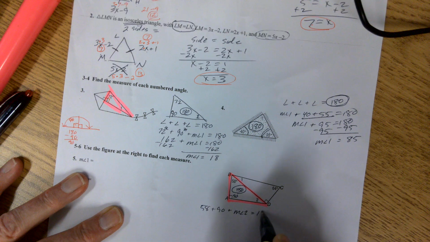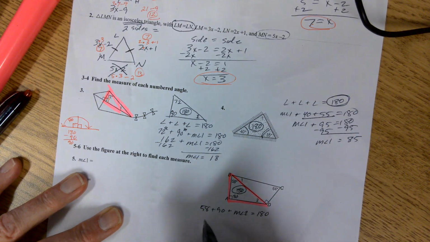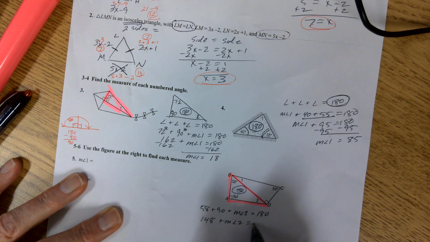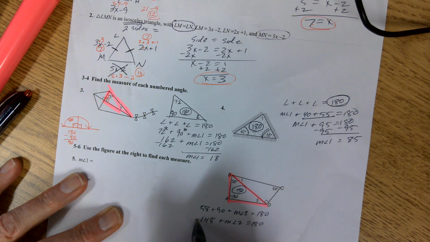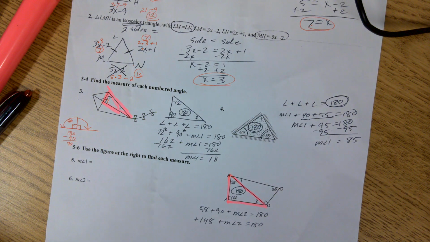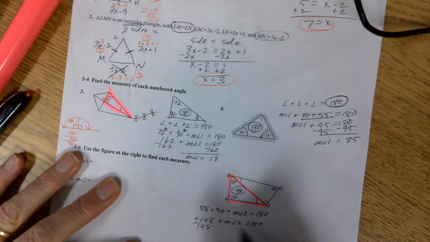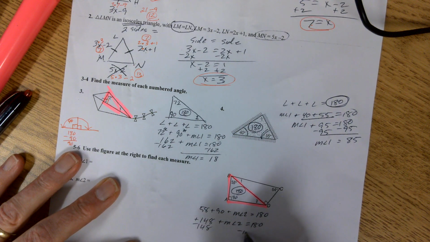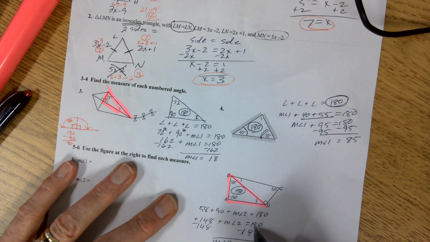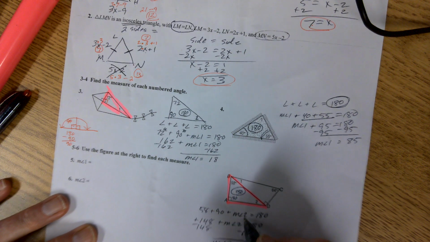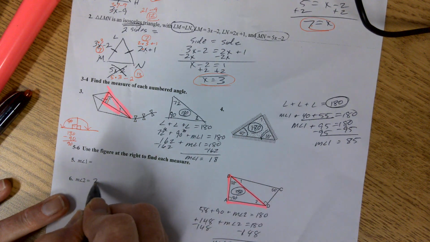You could just call that x if you want. Add your like terms together. And then go ahead. Remember, this is a plus here. If there's nothing in front of it, it is always a plus. Sorry, that's minus 148. Got sloppy. For 32 degrees. Okay, so that's measure of angle 2 is 32.